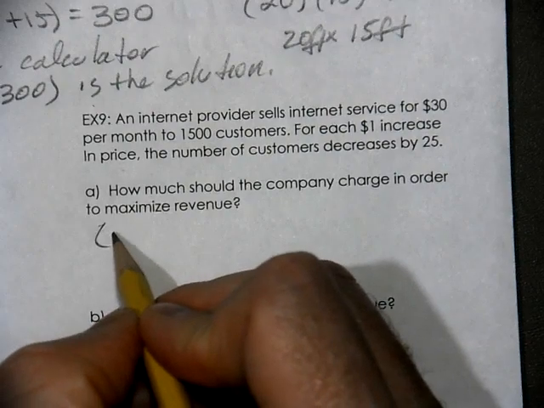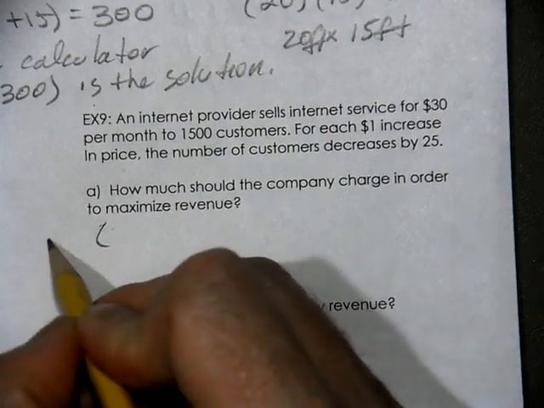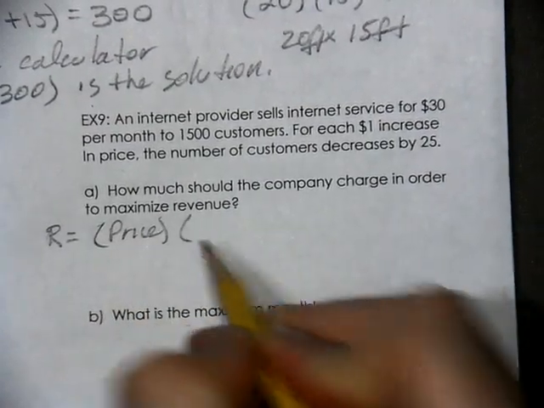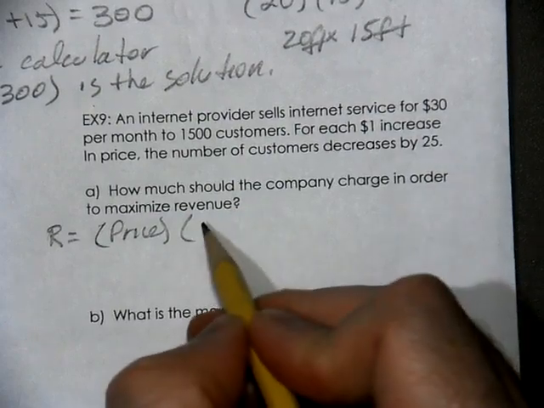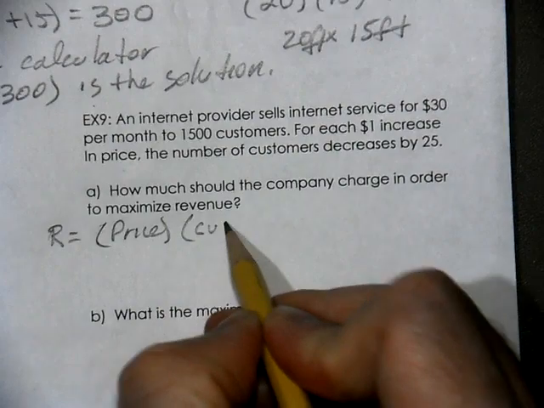So, we're going to take our revenue, remember, is price times the number of items. In this case, it's price times customers.